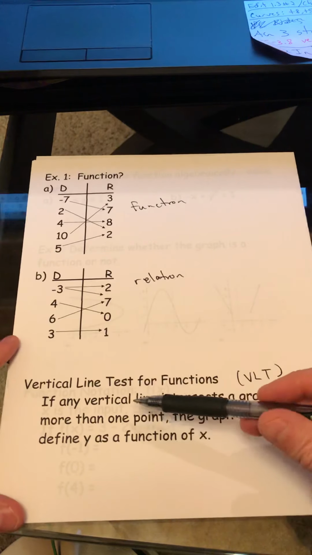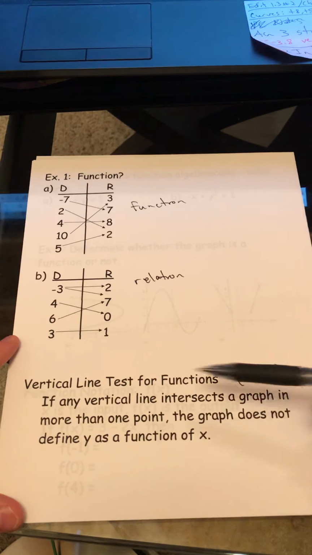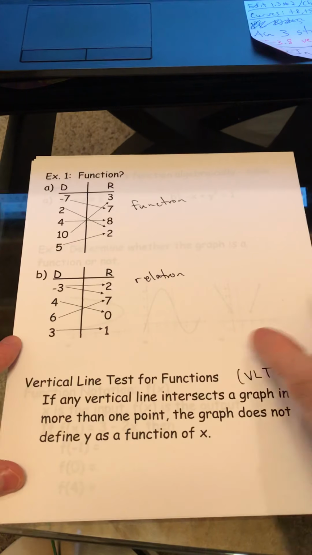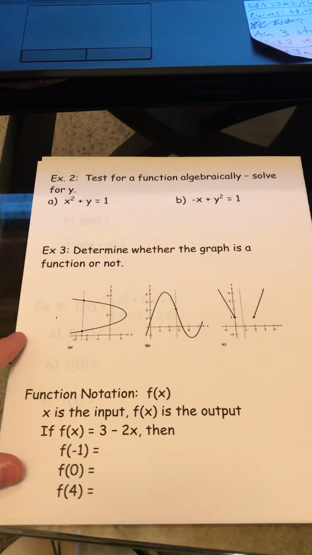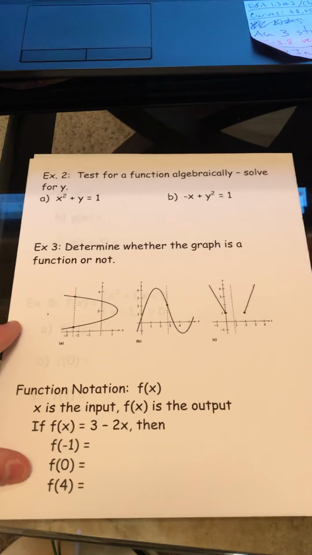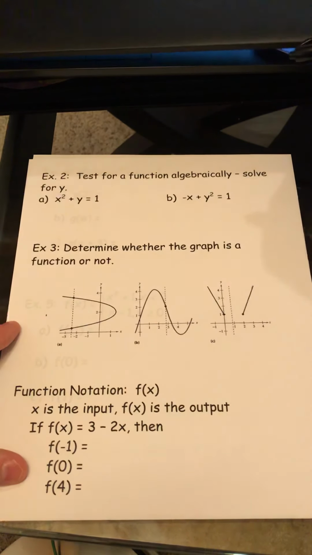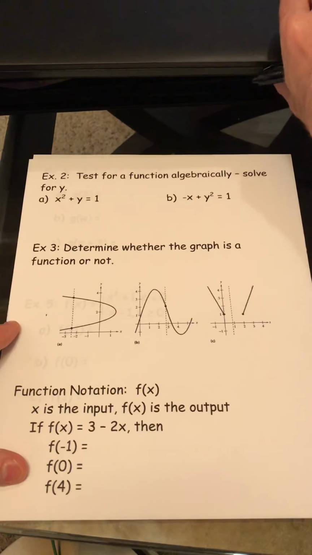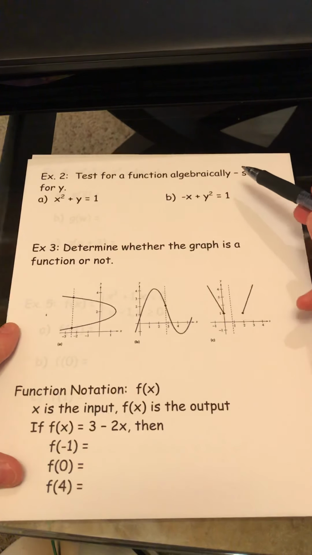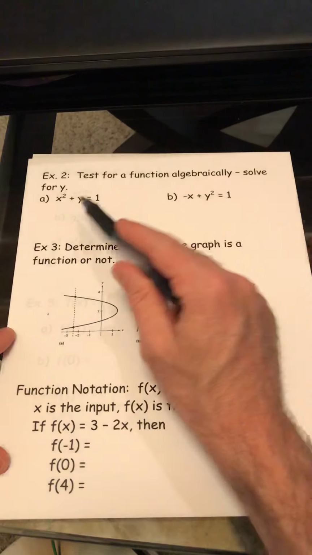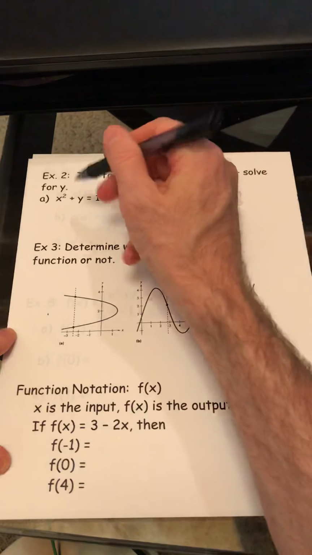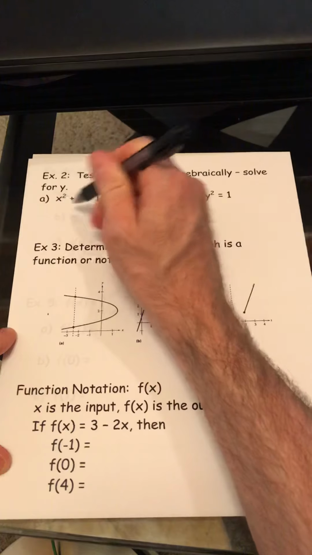If any vertical line can intersect a graph in more than one point, the graph does not define y as a function of x. You can certainly look at things algebraically as well, which we'll talk a little bit about, to determine if something is a function.